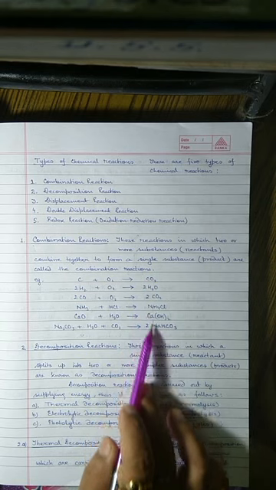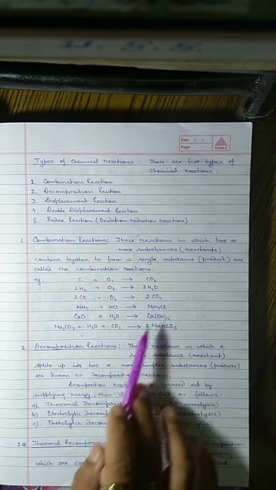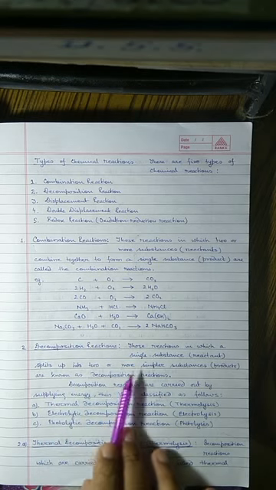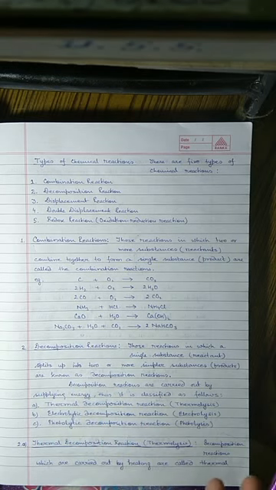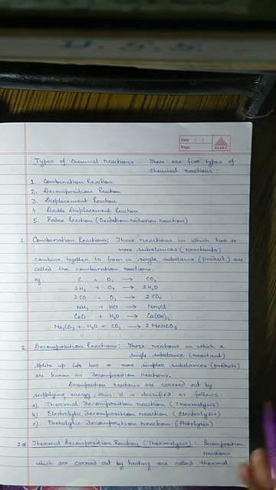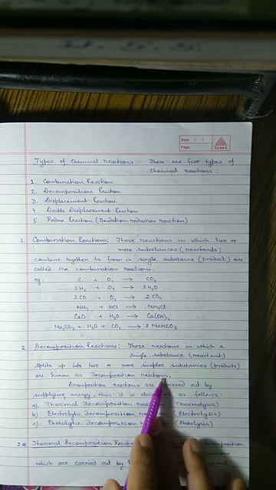This is a single substance, this becomes reactant and it splits up into two or more simpler substances. Means on the product side we get two or more substances. That is known as decomposition reaction.